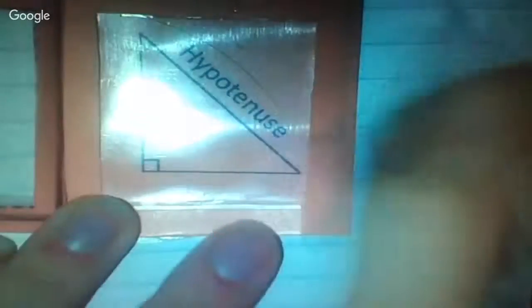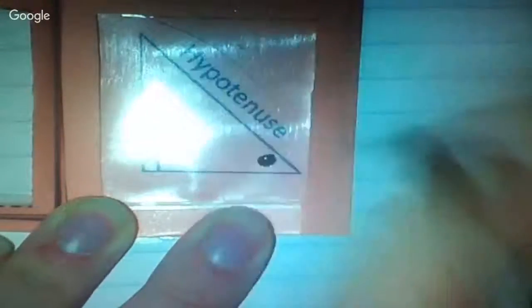Whether one of those sides be an unknown or whether your angle be an unknown, I need two sides and an angle to use SOHCAHTOA. So you're going to have what we call a reference angle. On one of your flaps on the clear sheet, I want you to mark this bottom right angle.